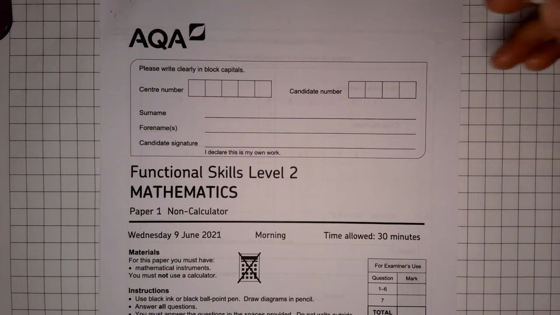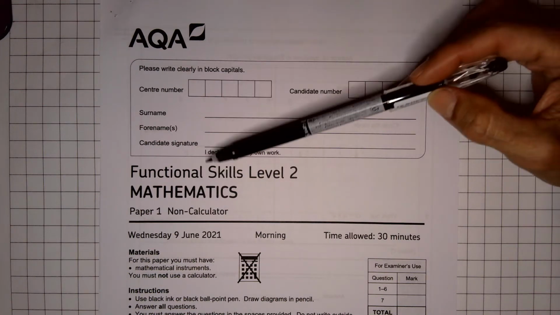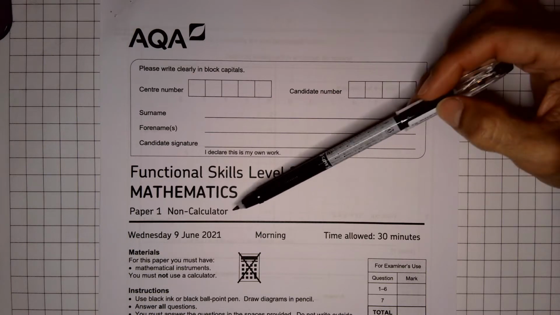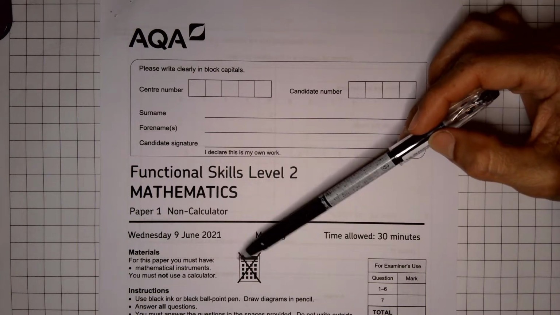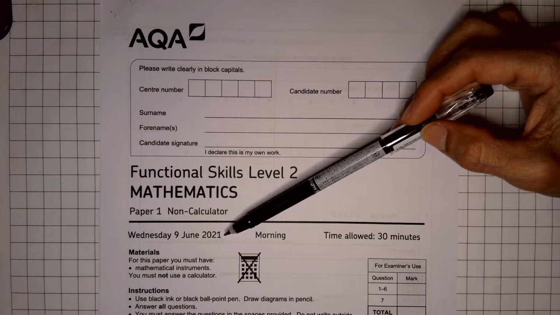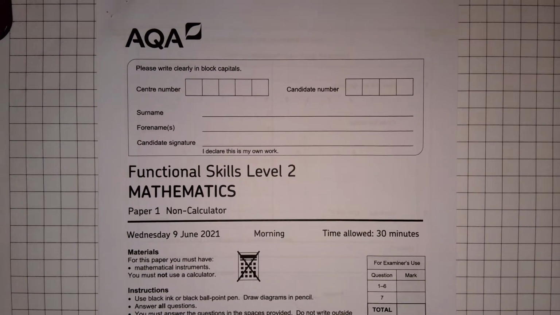Hello, let's look today at the AQA Functional Skills Level 2 Maths Paper 1, that's the non-calculator one, for June 2021. You have half an hour, so let's get started.